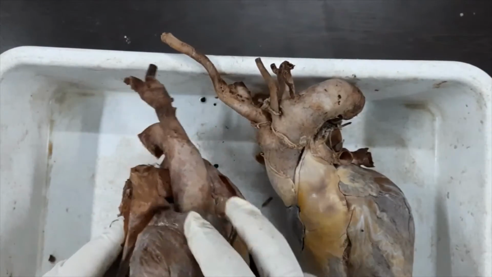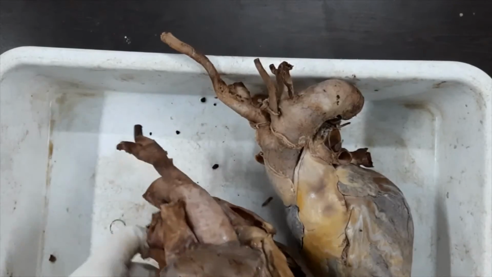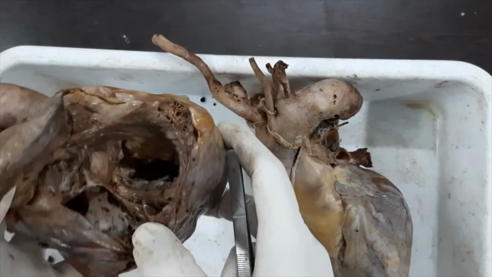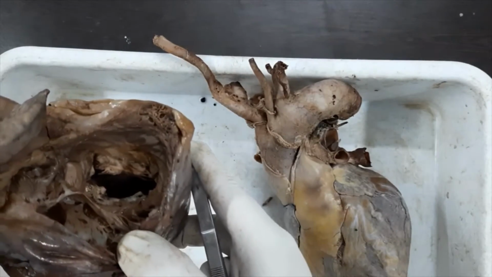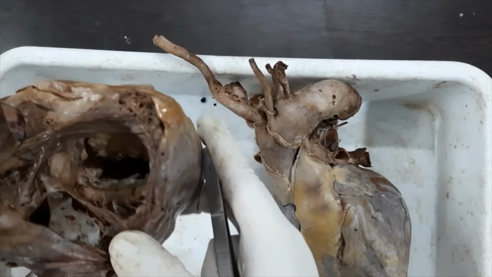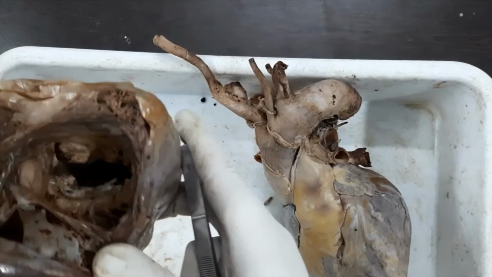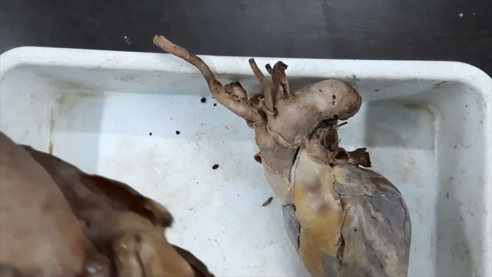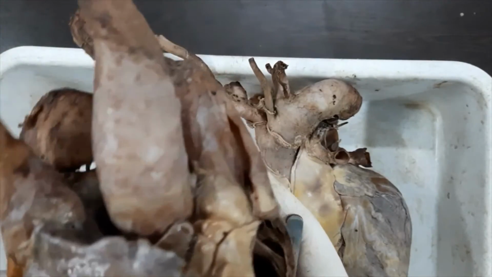So you have seen here the atrioventricular orifice also from the top. I am showing you the opening of the atrioventricular orifice from the top, with the three cusps here. Now this completes the interior of the chamber of the right atrium.